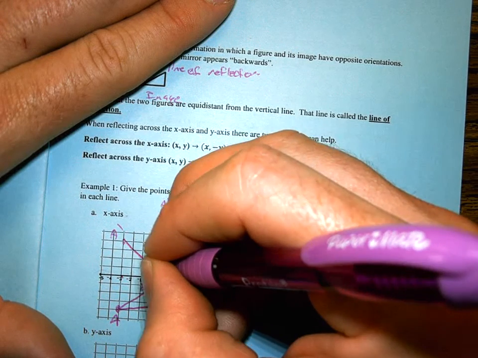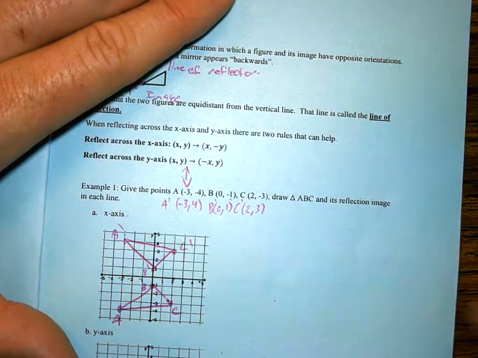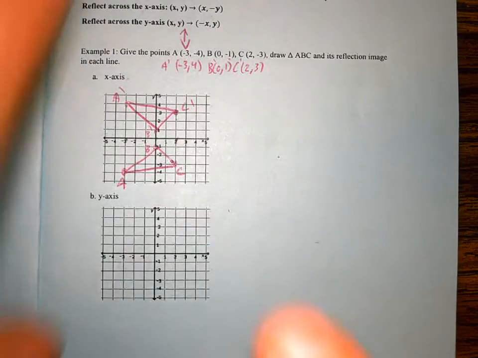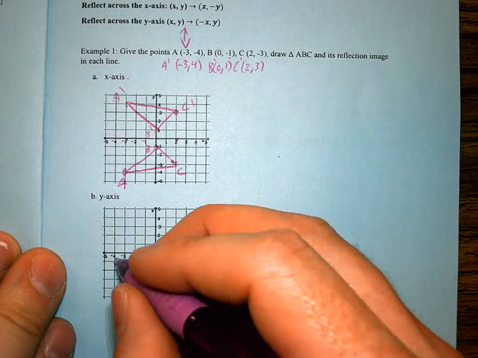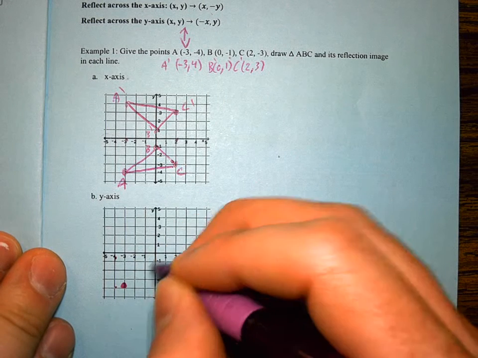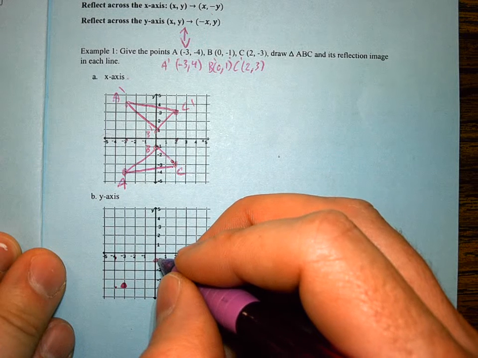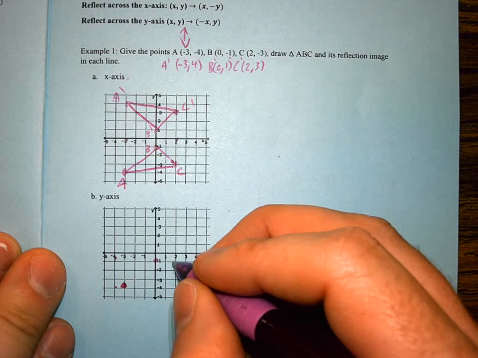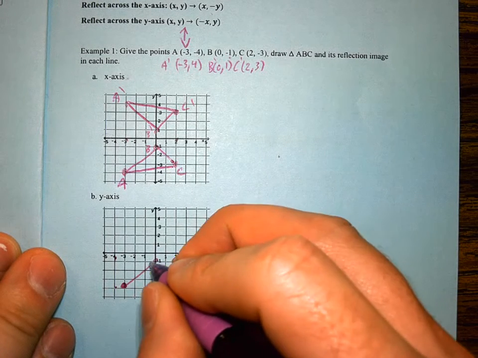You'll notice reflections, you kind of get a mirrored image, so sometimes you might get something that looks like butterfly wings. Alright, now we're going to reflect over the y-axis with the same pre-image. So let's go -3, -4, 0, 1, and 2, -3. We're going to draw our image.